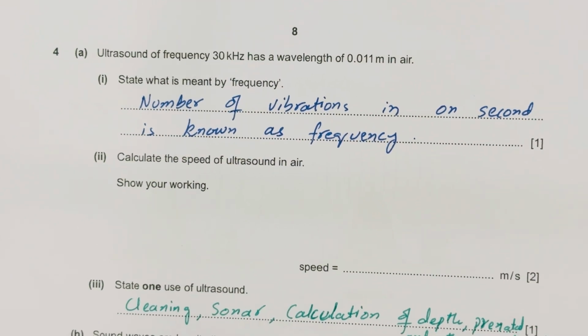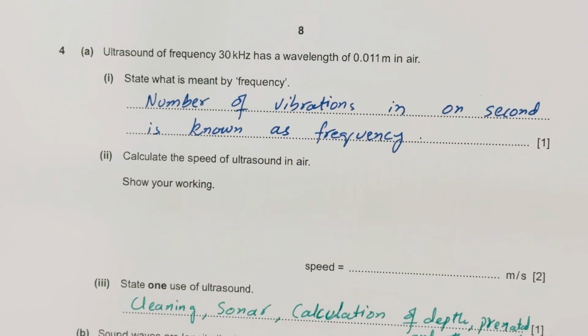Question number 4 is that ultrasound of frequency 30 kilohertz has a wavelength of 0.011 meter in the air. State what is meant by frequency. Frequency is the number of vibrations in 1 second. Calculate the speed of ultrasound in the air.